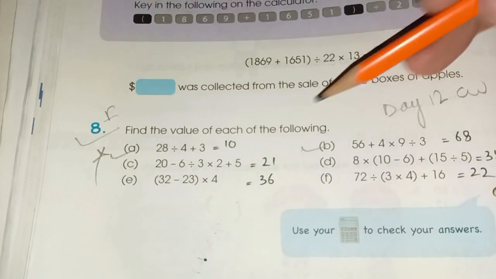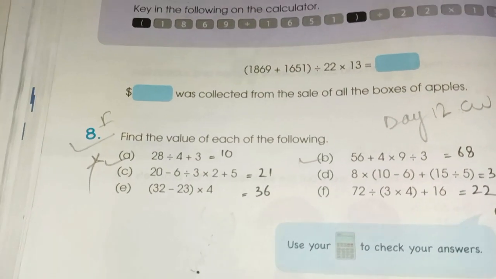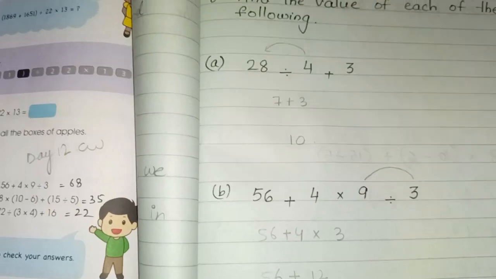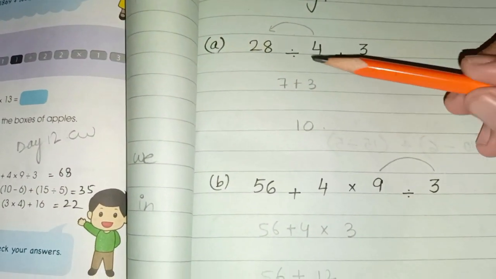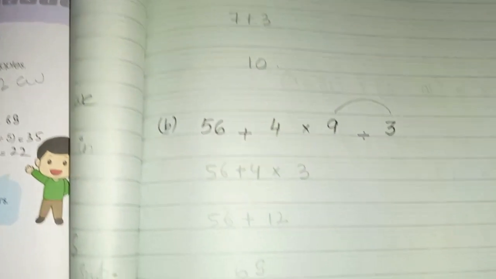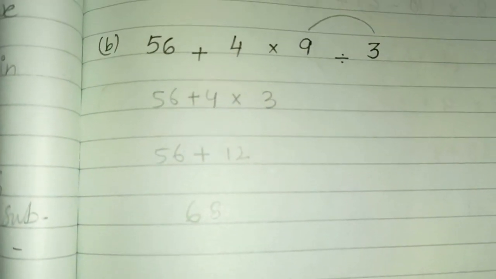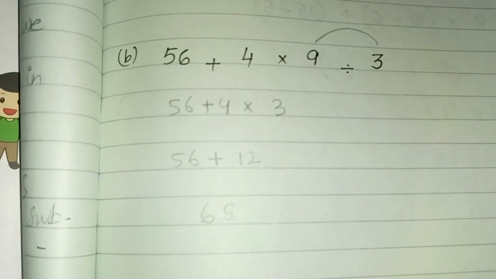Now we have page number 43, same questions. Here we have the question with the bracket. Here are the solutions of the questions. Number 1 is 10. Then we have 65, 68.